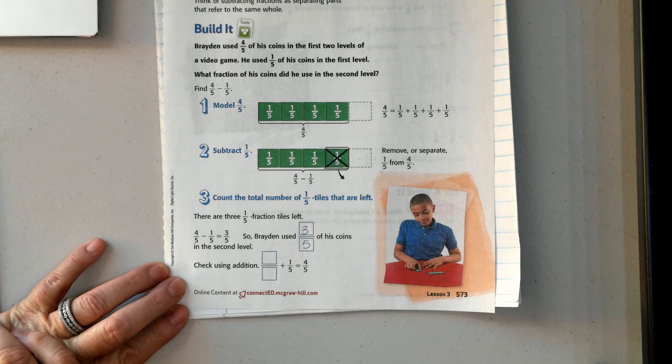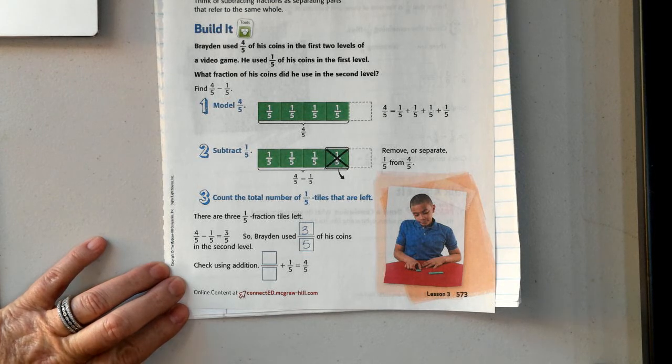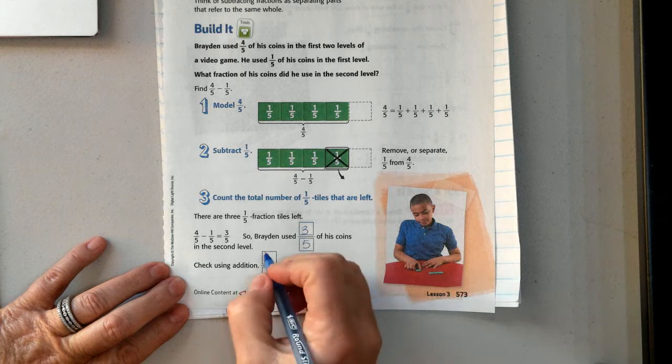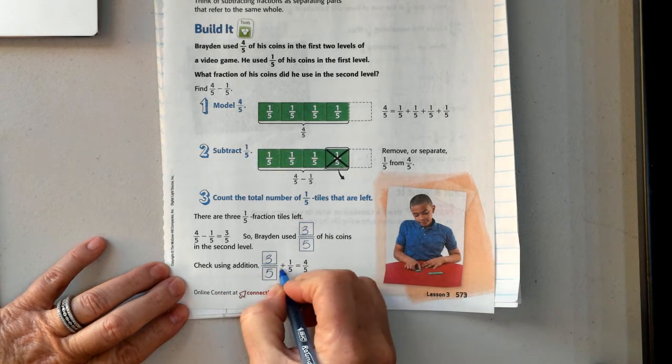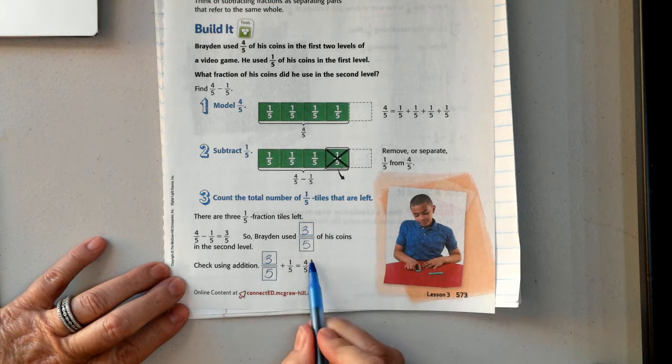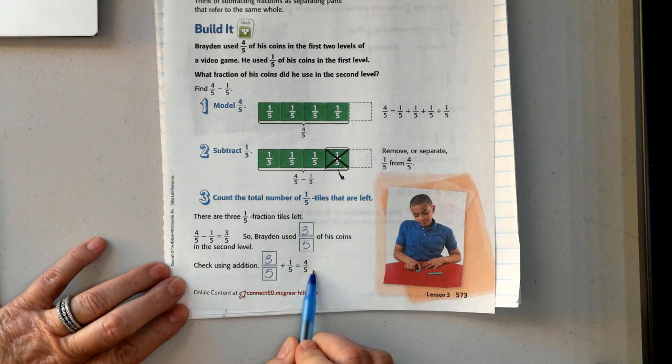Check using addition. Remember, we can do that because they're opposites. So I'm going to go 3/5 plus 1/5 equals 4/5.